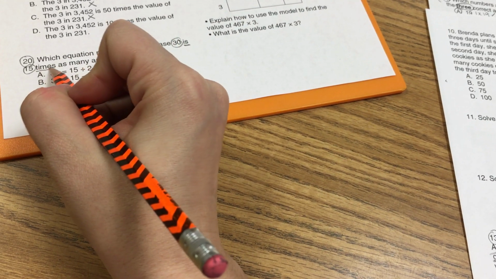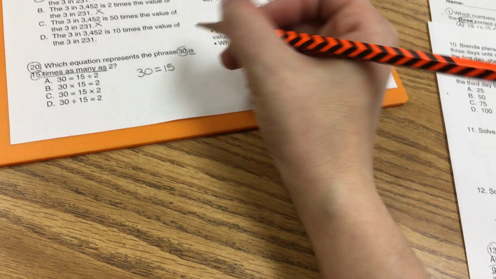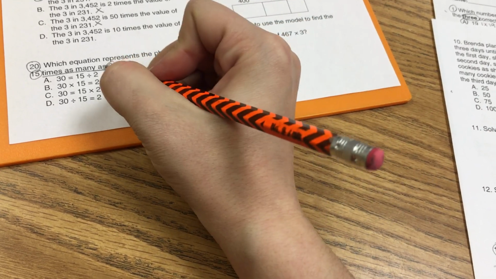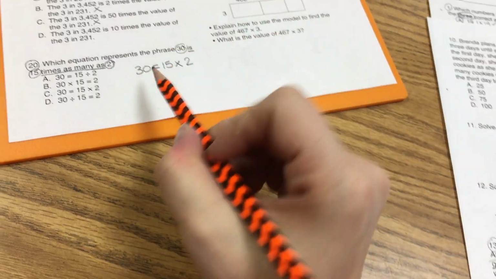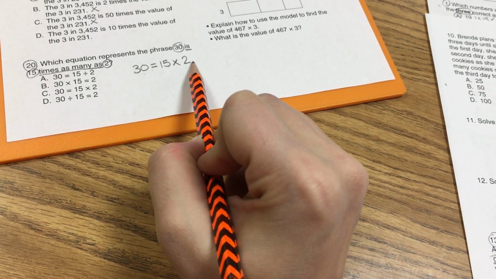And then we have times as many as. Well, what does times as many as mean? That means to multiply. 15 times 2. So we are looking for this equation. 30 equals 15 times 2.